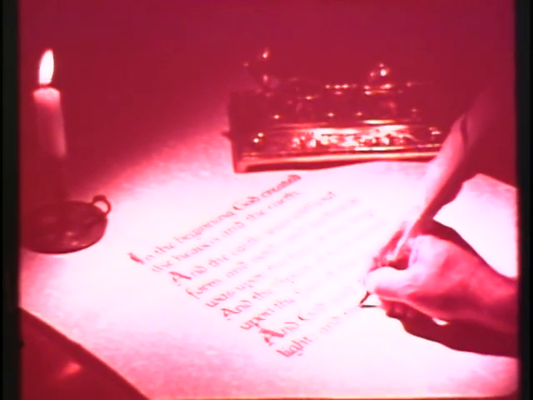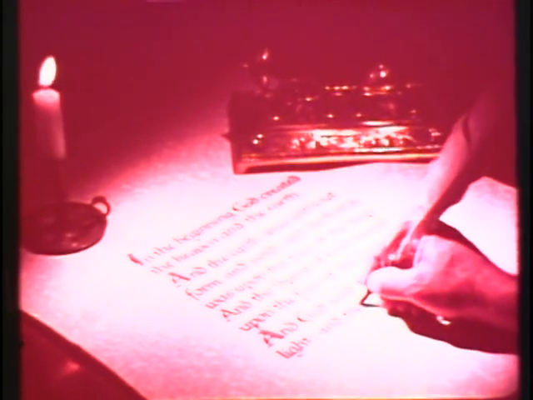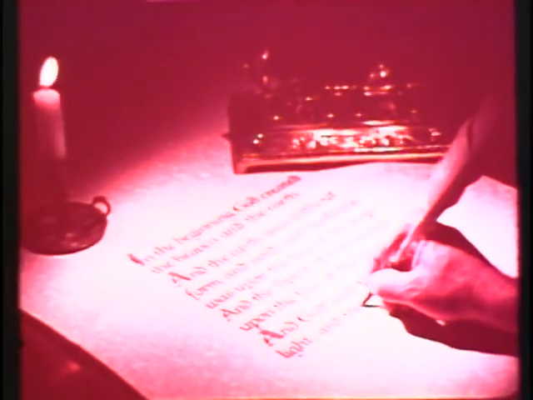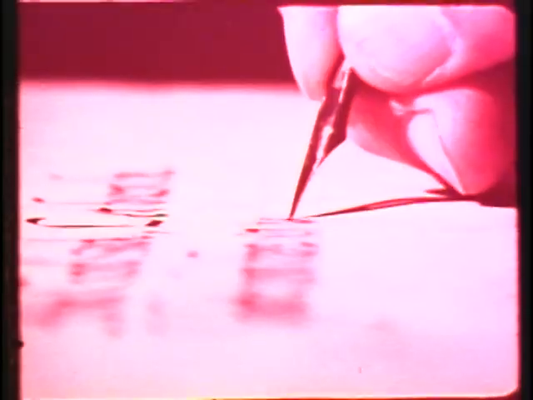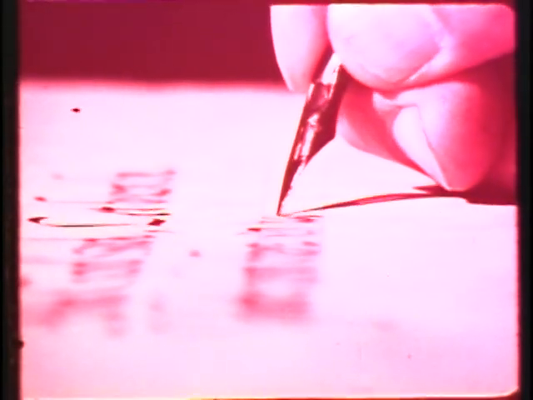Like Gutenberg, we set out to change a long-standing tradition, to revolutionize the way things are done. Our story is about that revolution.